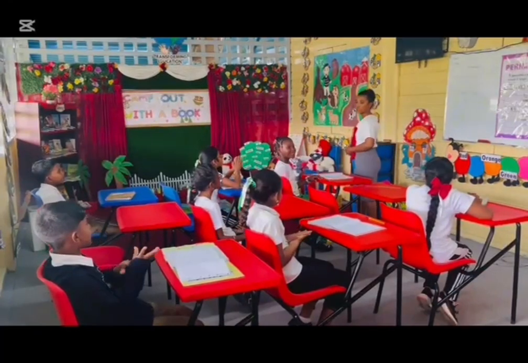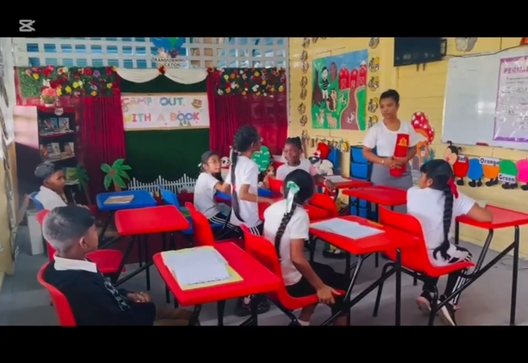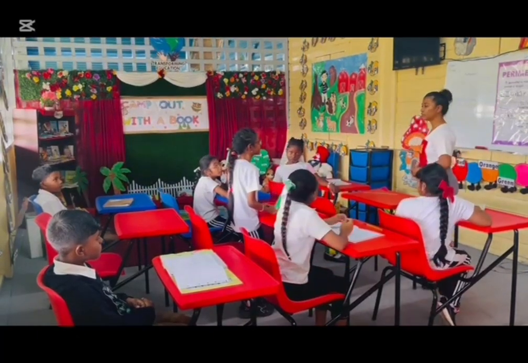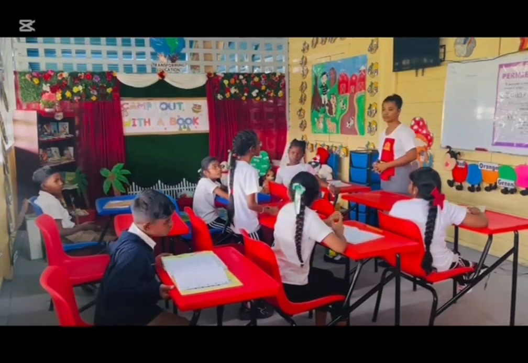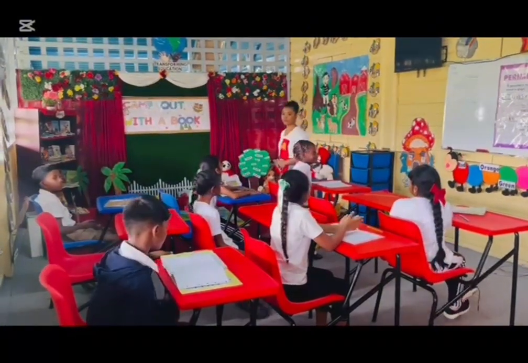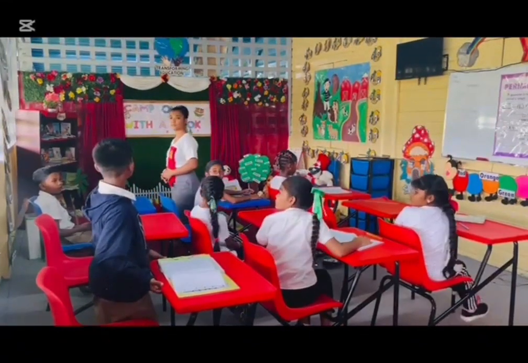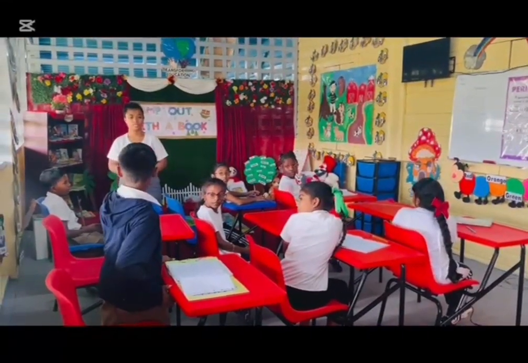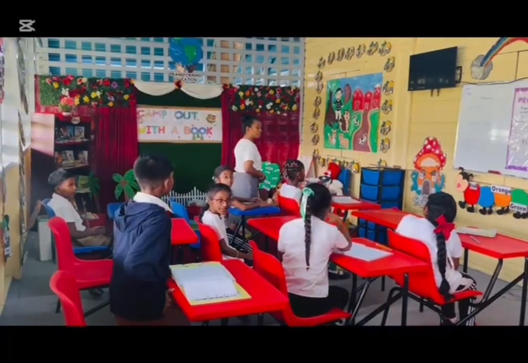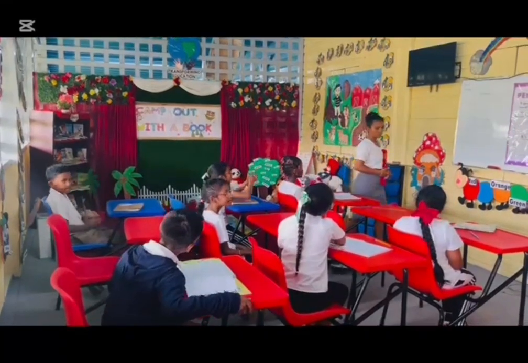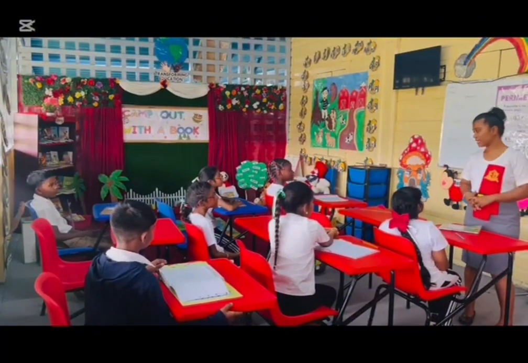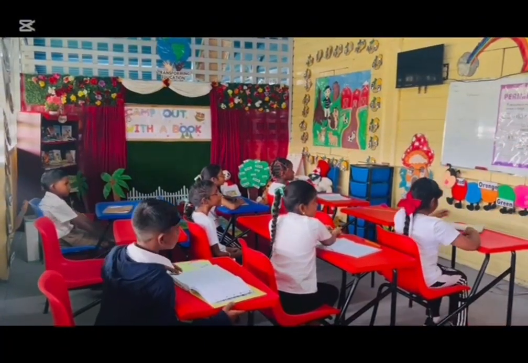Good job. Tiana's group? What's the length? 6 cm? And what's the breadth? And what's the perimeter? Alright, give them a clap. Joshua? What's the length? And what's the breadth? And what's the perimeter? Good, give them a clap. Good. So this shows me that you guys have a clear understanding of finding the perimeter of a rectangle, right? Good. Now we'll hand over to the next teacher.